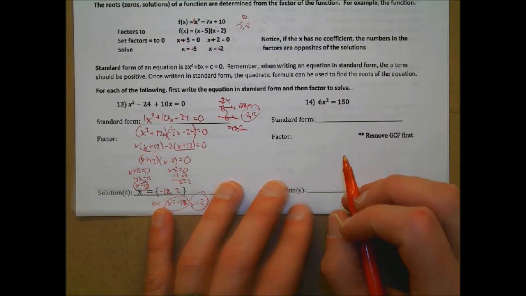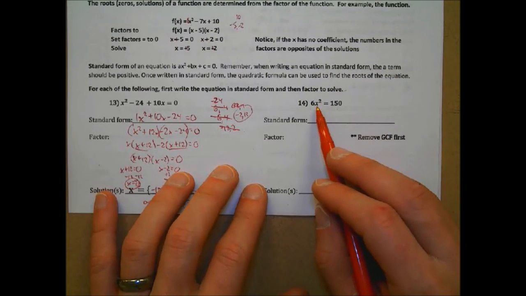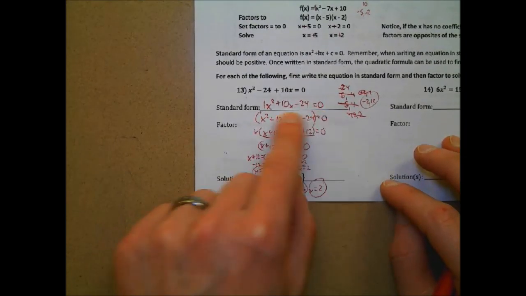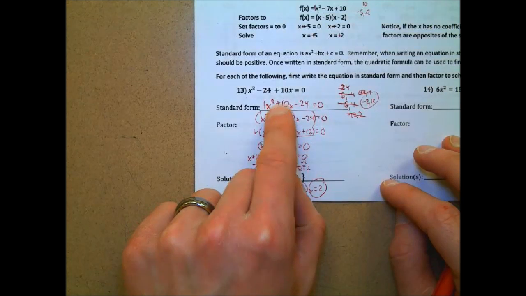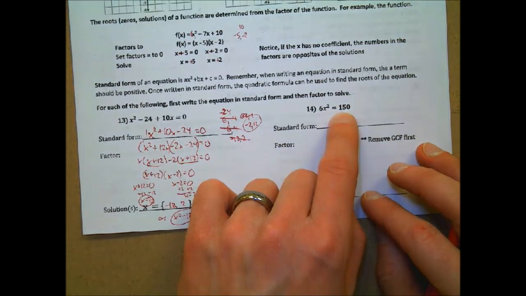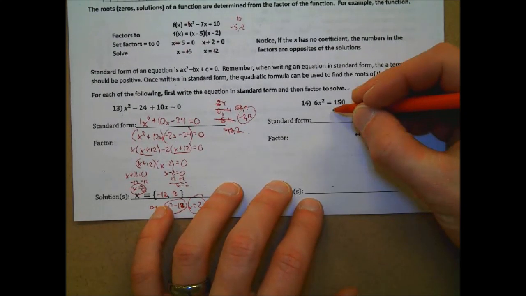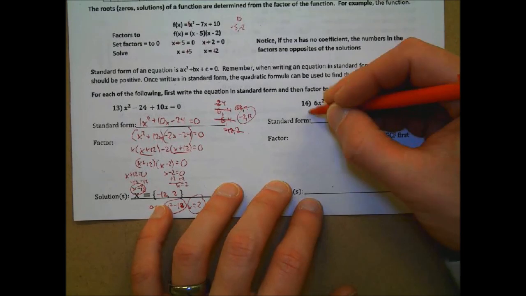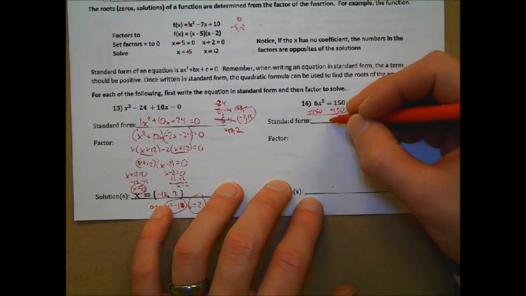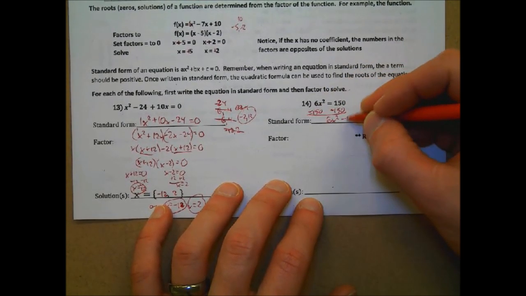That's for solving by using square roots. We would get the x squared by itself that way. But I don't want that. Remember, look over here, right? This was standard form. It was equal to 0, right? And it was x squared, then x, then our number. Is this equal to 0 yet? No. What do I have to do to make it equal to 0? Subtract 150 from both sides here. Okay, then I'll get 6x squared minus 150 equals 0.